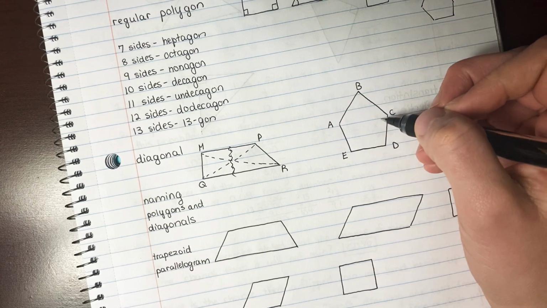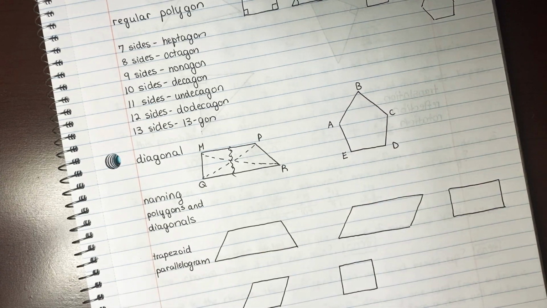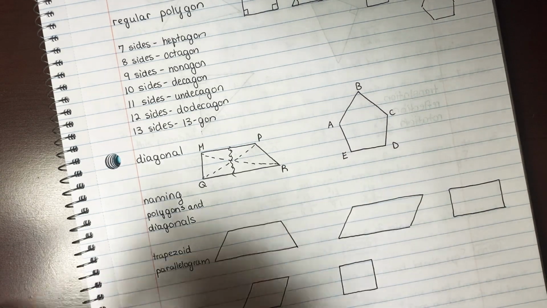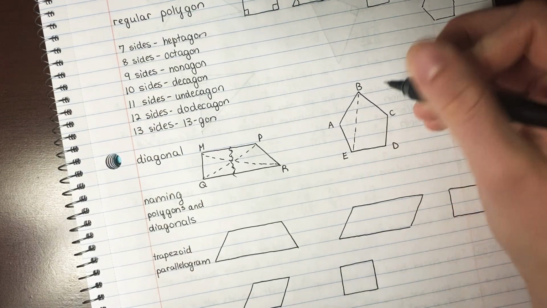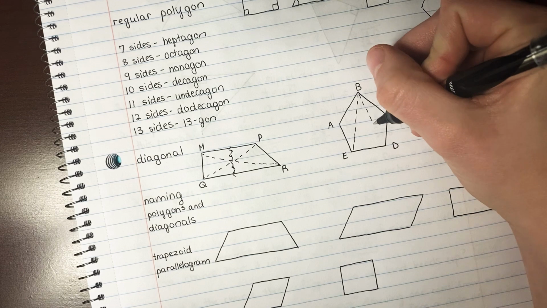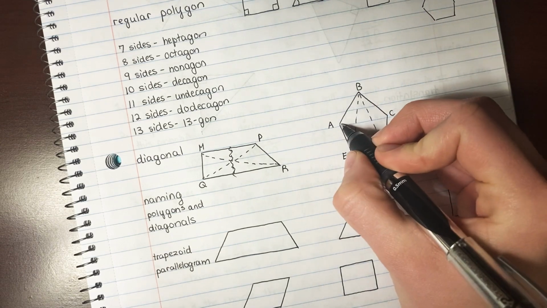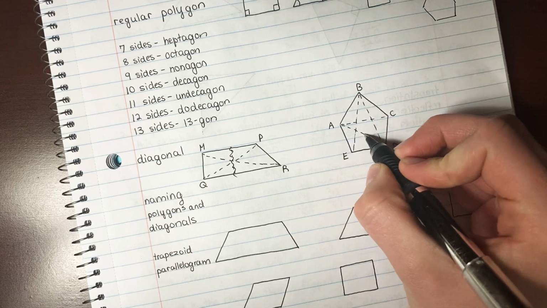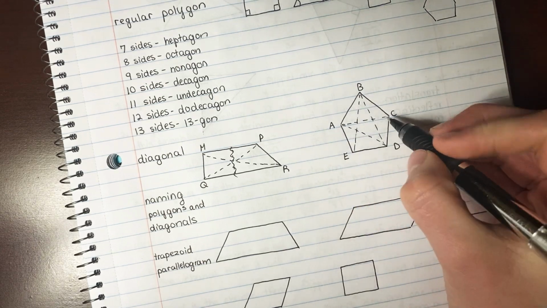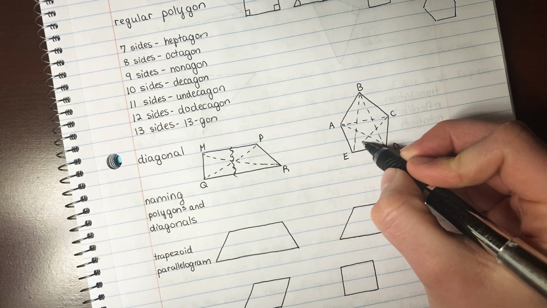So how many diagonals could be drawn on this figure here? Okay, let's take a look. Let's see, we can do 1, 2, 3, 4, 5.